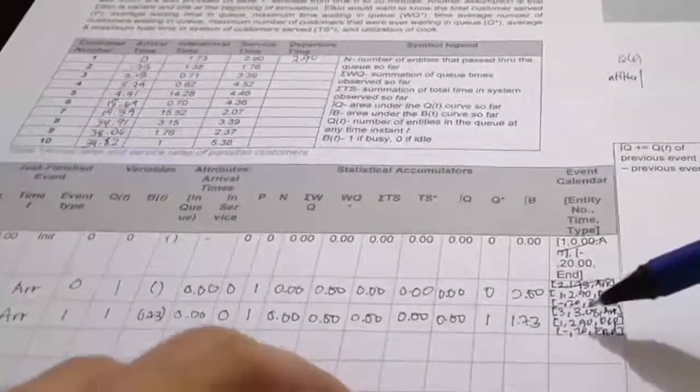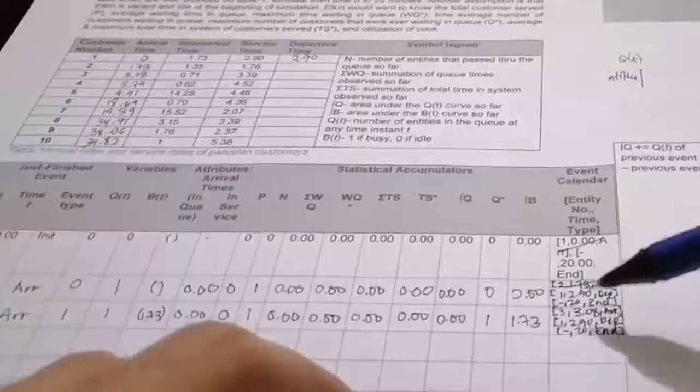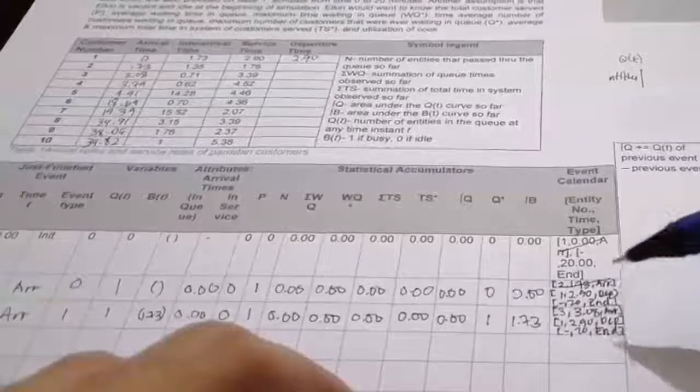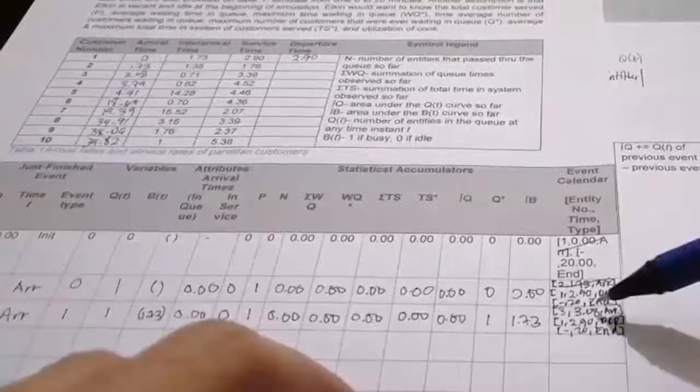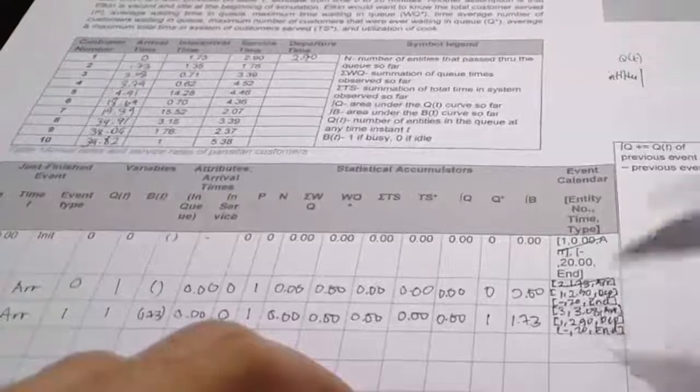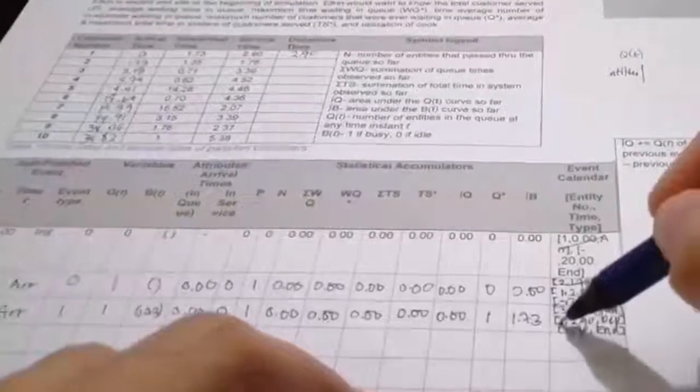So, the chronology of time is 2.90 ang departure ni customer number 1, 3.08 ang arrival ng customer number 3. So, mas mauuna ang departure ni customer number 1. So, yun ang slash natin dito. At ilipat natin siya dito sa ating just finished event.